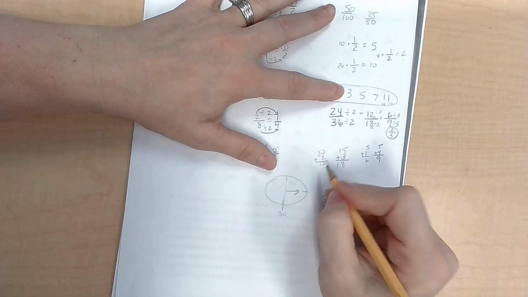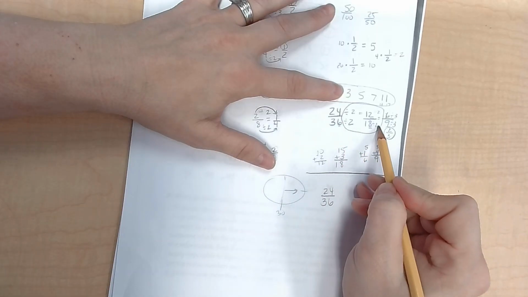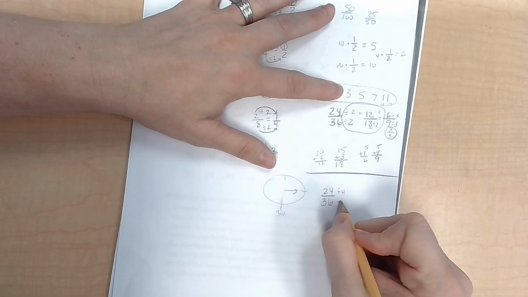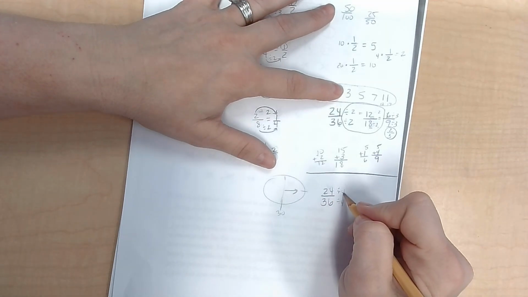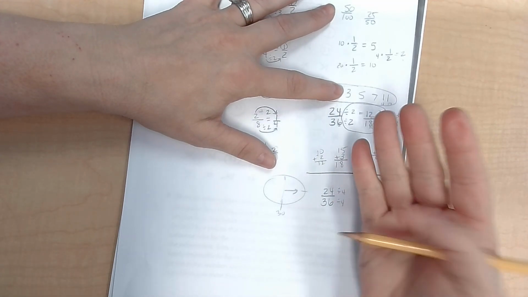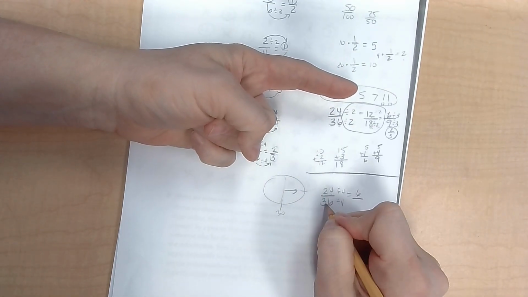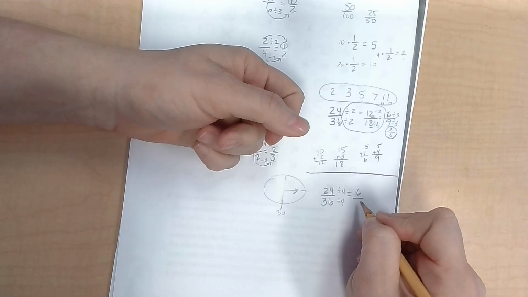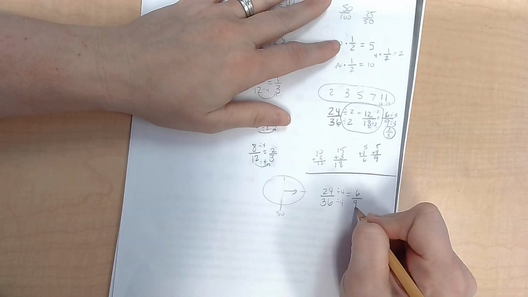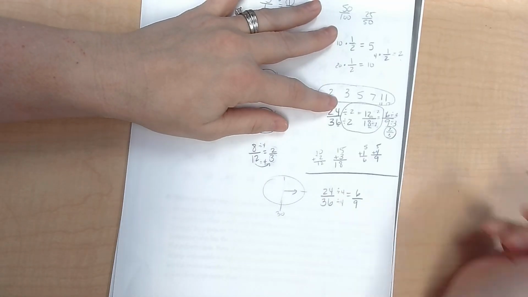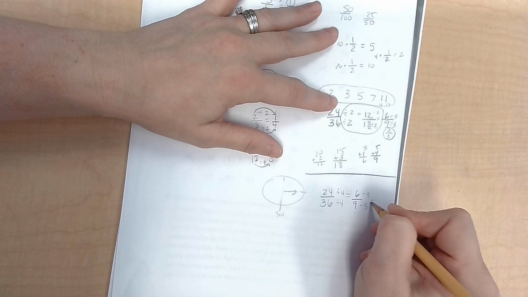Here's another way you could have done this. I can cut it by 2 twice. That would be like cutting it by 4, because they are both divisible by 4. 24 divided by 4: 4, 8, 12, 16, 20, 24. That would give me 6. 36 divided by 4: 24, 28, 32, 36. That's only if you know your 4s. If you don't know your 4s, do it this way. I would still get to the same answer, and then I would have to cut it by 3.